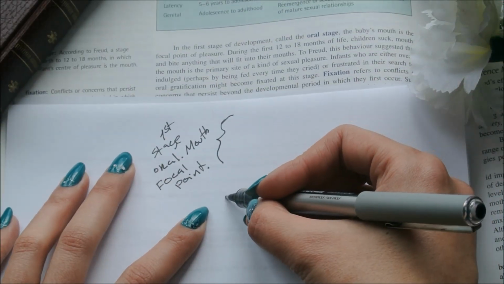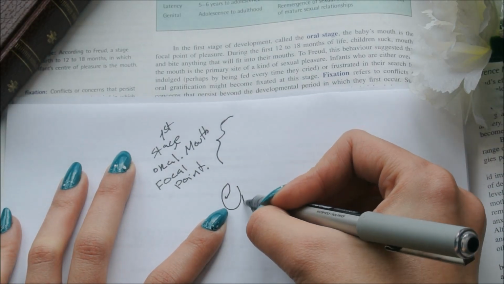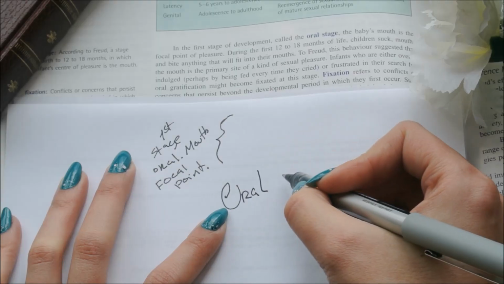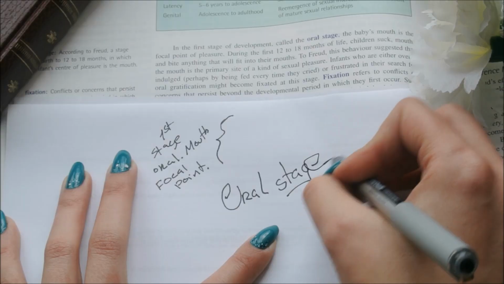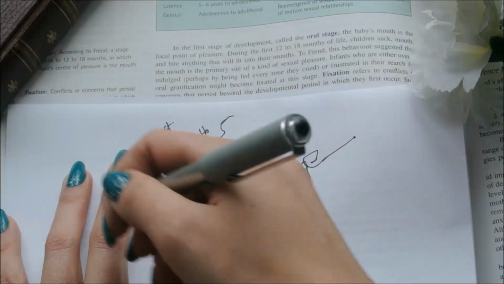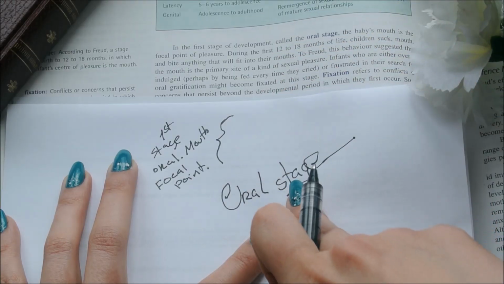So by the spelling of oral stage, your hand is gonna remember those movements and it's gonna help you remember the term oral stage.